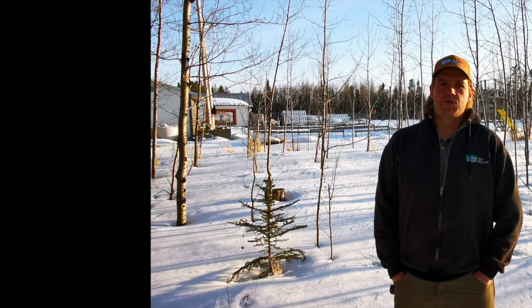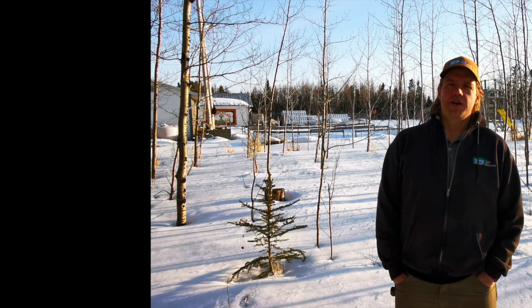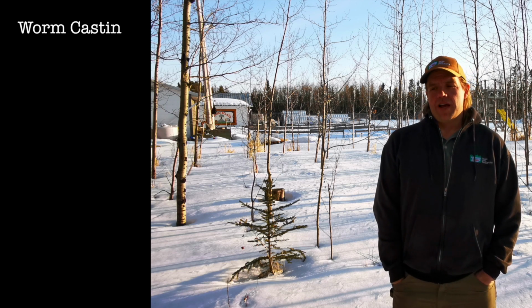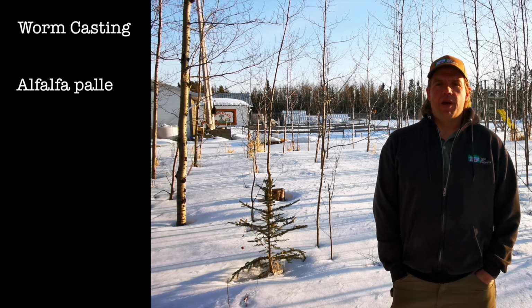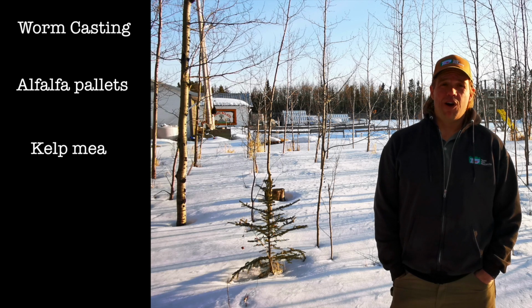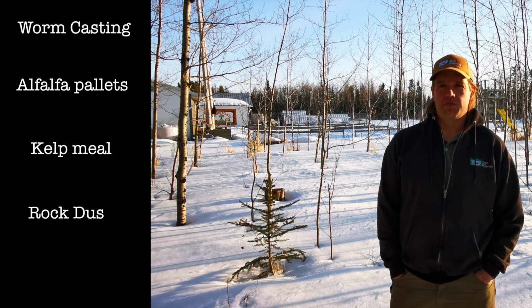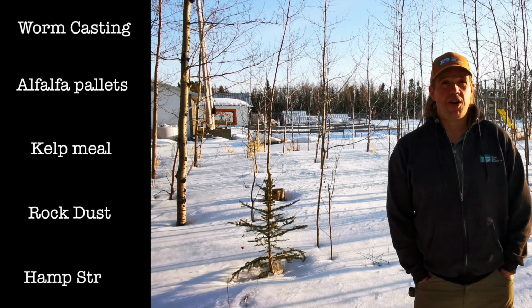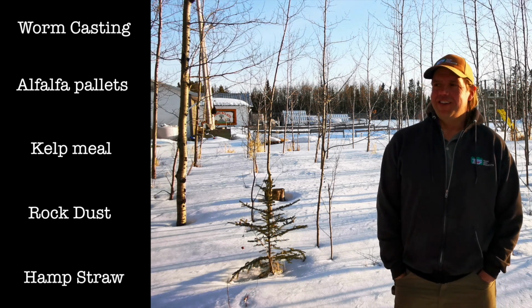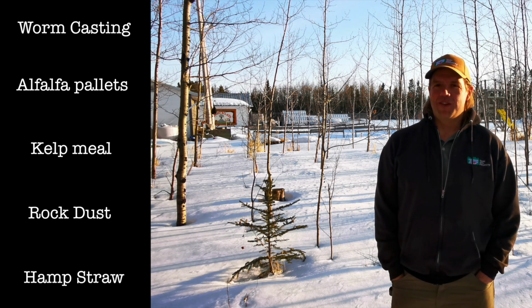We added things like worm castings, alfalfa pellets, kelp meal, rock dust. We put 2 round bales of hemp straw in there and a few different things. So lots of different amendments to build the fertility of the soil. There's a lot more worms in the soil there now, and so those trees are doing pretty well. We just got our first cherries last fall out of that food forest.